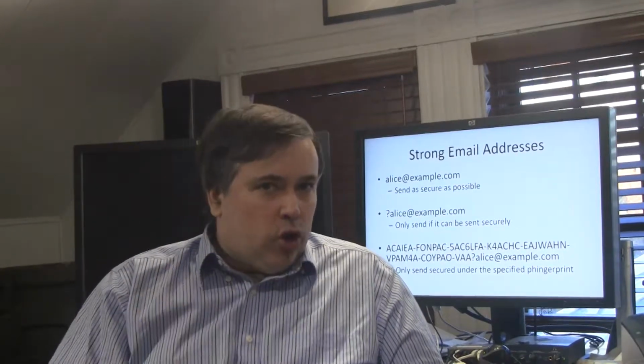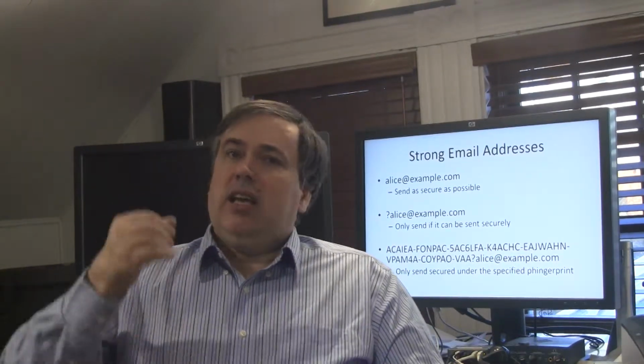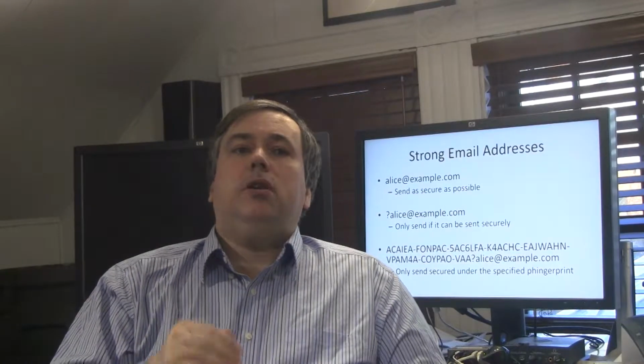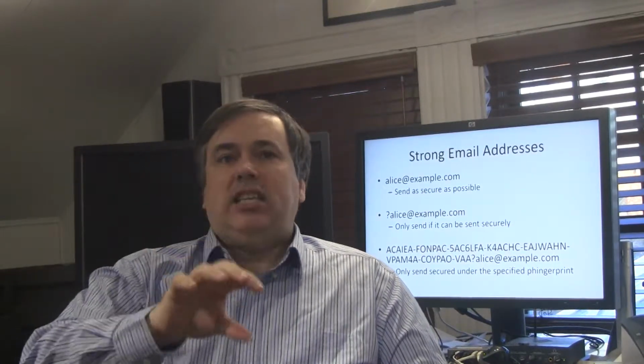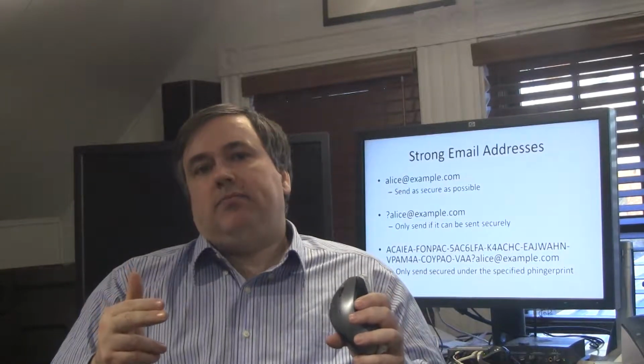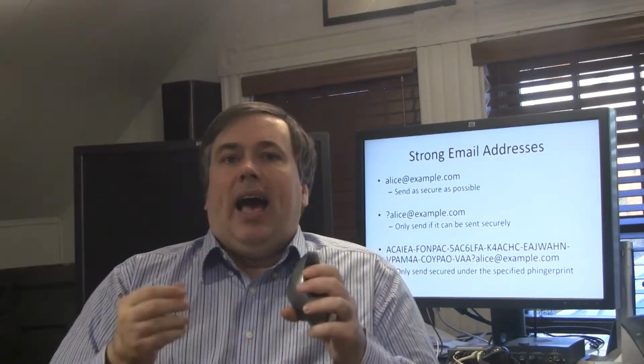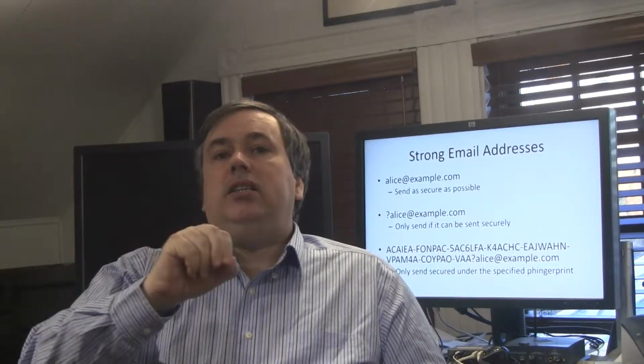And now the doctor or the lawyer can use that address to make sure, okay, when I'm sending the patient data to Alice, I want to make sure that it goes, but only if I can get it end-to-end encrypted. And then finally, there is the strong email address, where we take a fingerprint, which I'll come to in a little while, and put that in front of the email address, again with the question mark as a separator. And this means only send the mail message if you can encrypt it under an encryption key that is validated under the specified fingerprint.